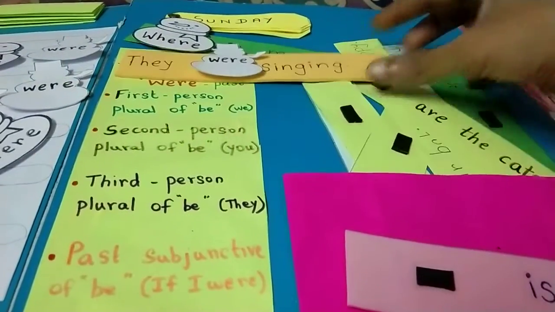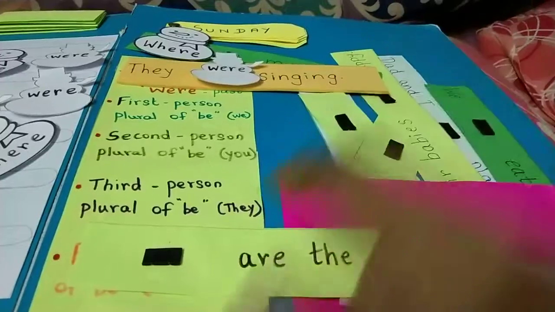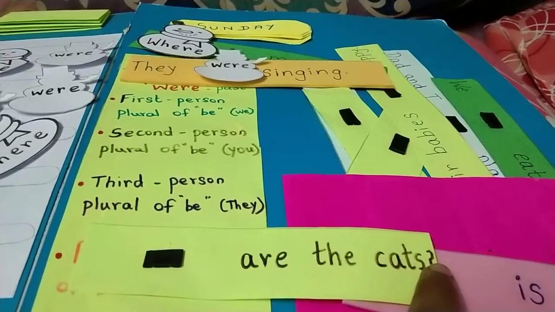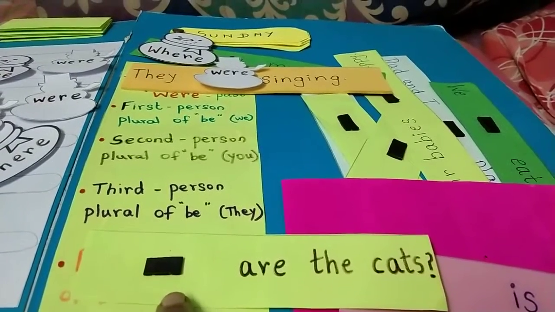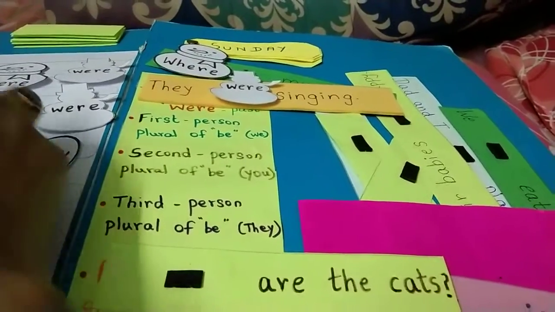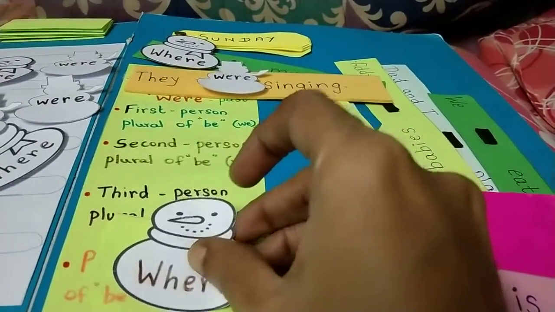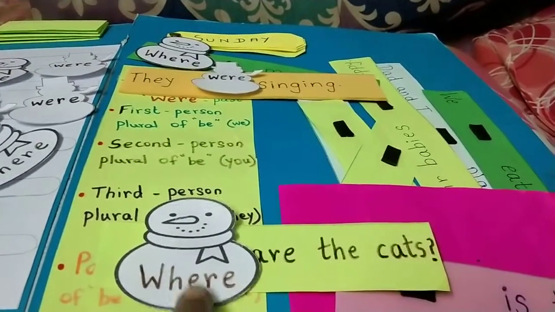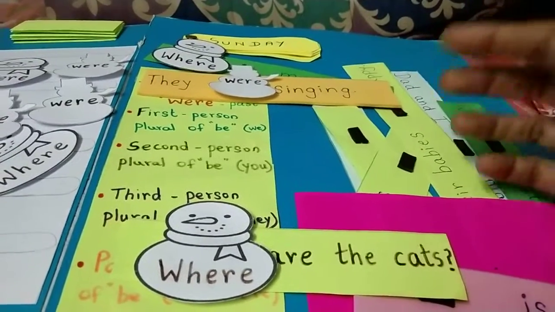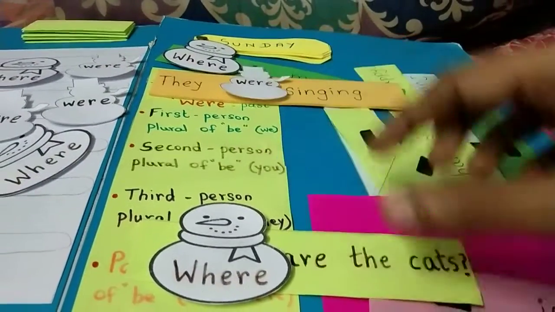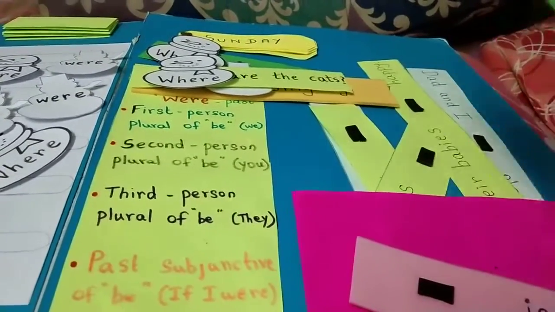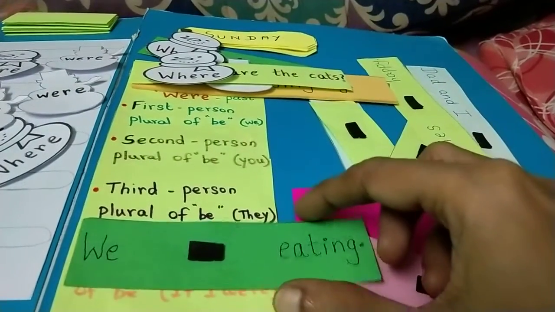The next one is blank are the cats. So, where are the cats? It is a question. When W-H-E-R-E mentions a place, usually it comes in a question format, so it will be easy for the child. I think the child won't get confused with this one. The problem is with the other one only. If it is not a question, if it is a statement, then the child will know that this is W-E-R-E. When you give them practice like this, they will be aware of which one to use.